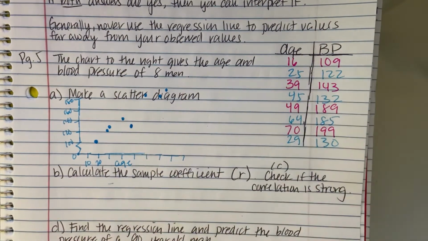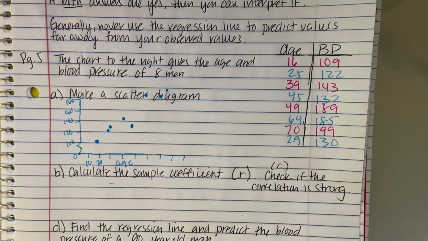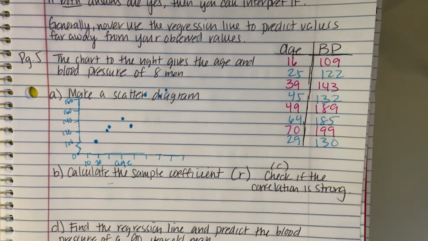Now roughly you can see from left to right, it does look like the points are going up, so you probably expect there to be a linear relationship of some kind. So calculate the sample correlation coefficient. That's the R value. So again, to calculate your R value, you do it in your calculator. I'm going to go ahead and put the data into a website.